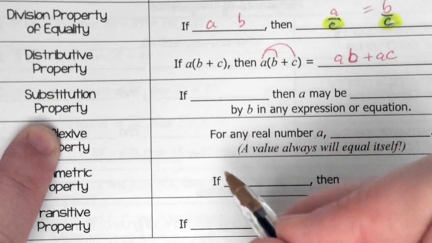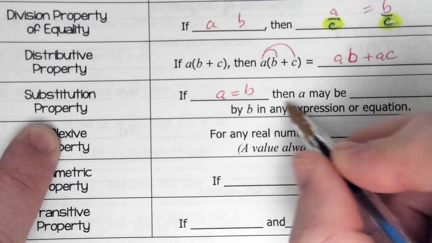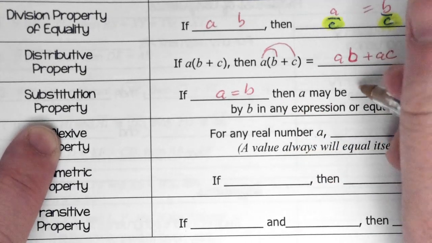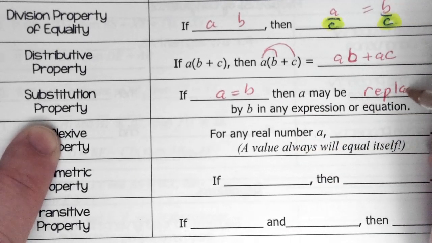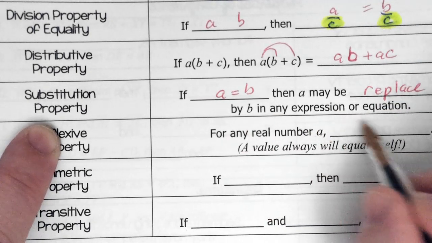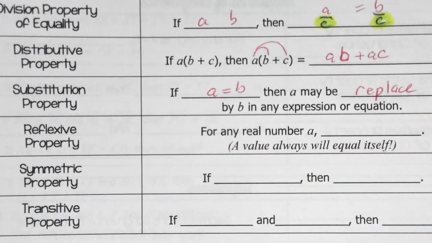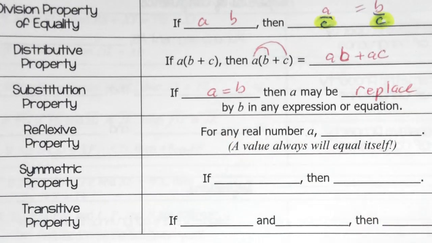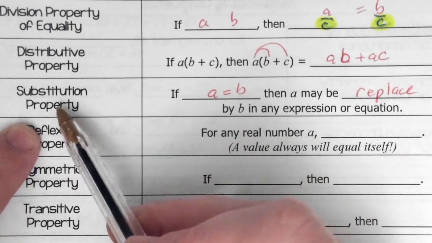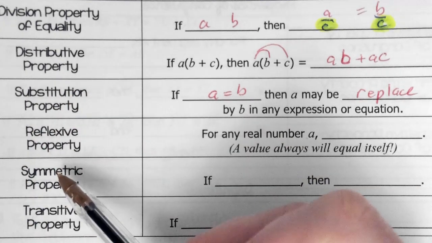Okay, substitution property. All right, for the substitution property, if A equals B, then A may be replaced by B in any expression or equation. That's it. All we did was replace it. And you're going to get a bunch of examples. So what we're trying to learn is the list of properties and what they possibly mean.